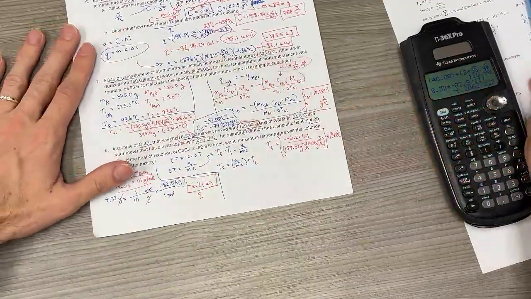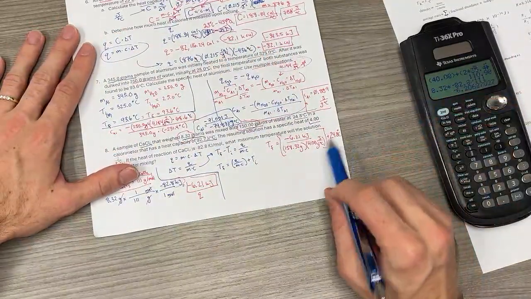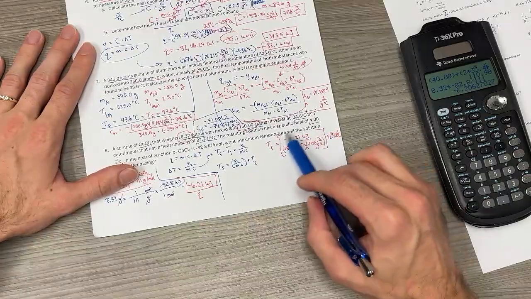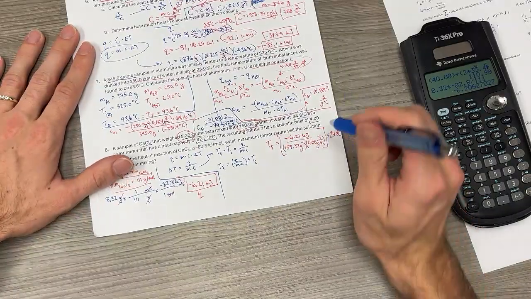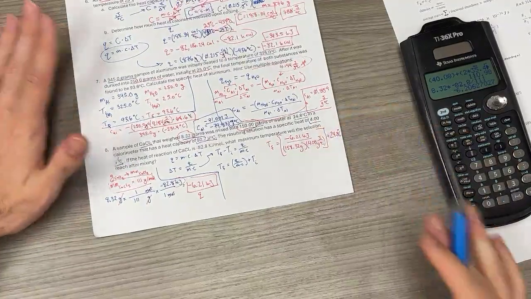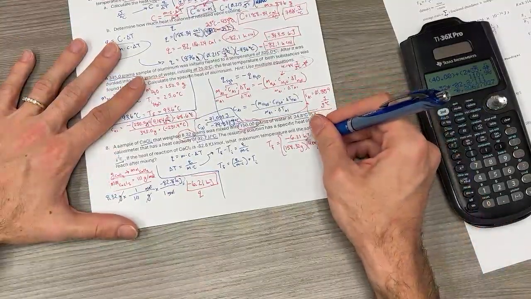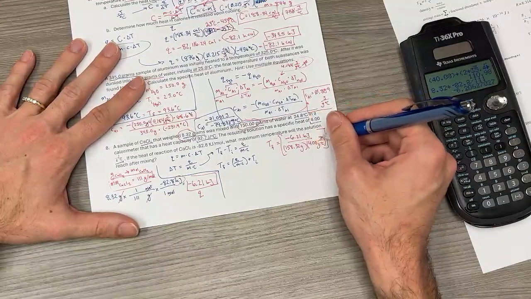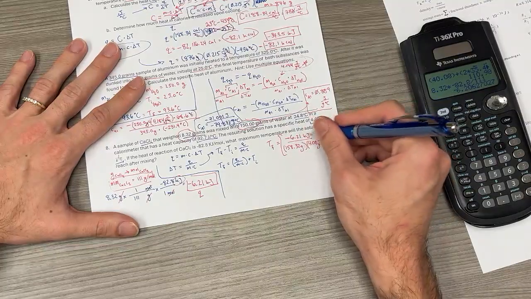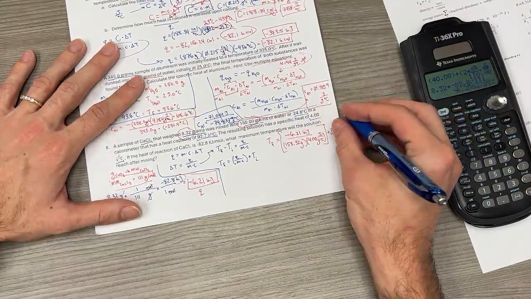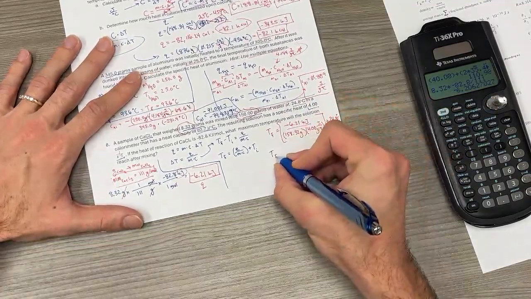If I'm doing this addition with degrees C, this needs to yield just degrees C. So let's make sure that my units cancel. Kilojoules divided by joules. I actually can't do this conversion as is. I'm going to need to rewrite kilojoules.